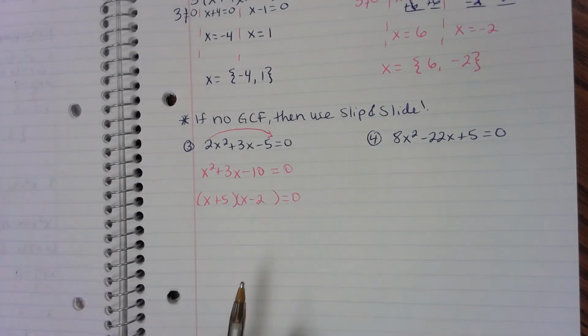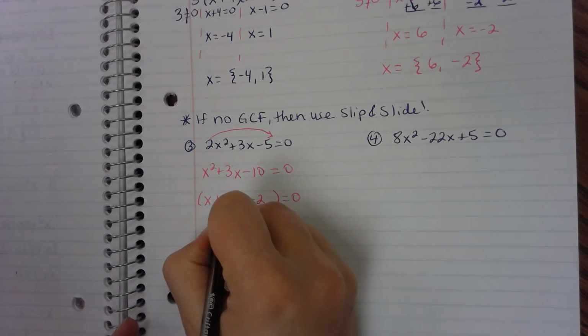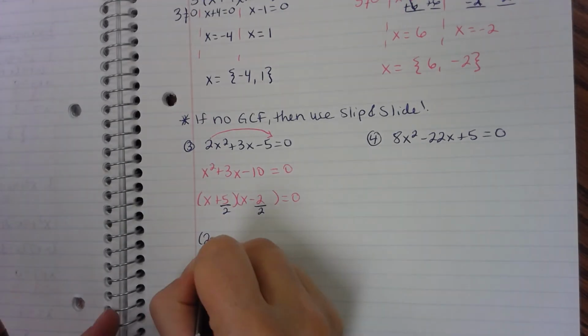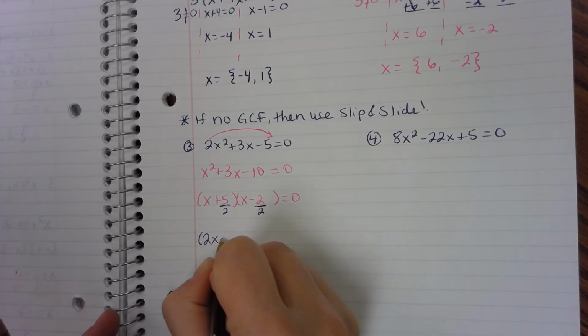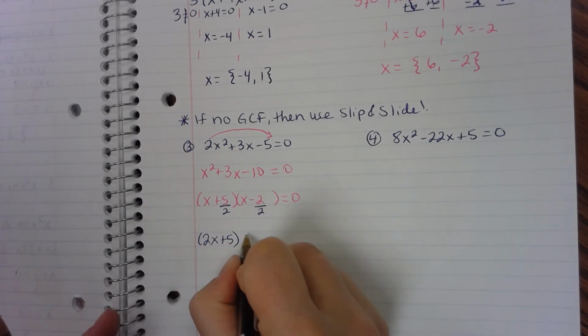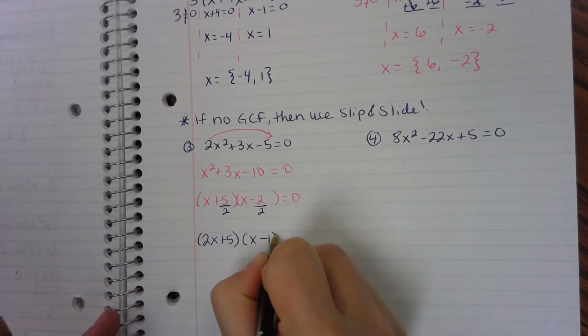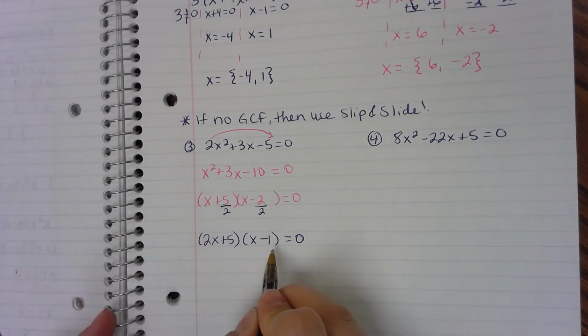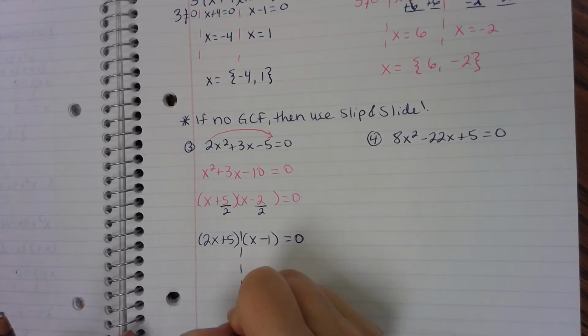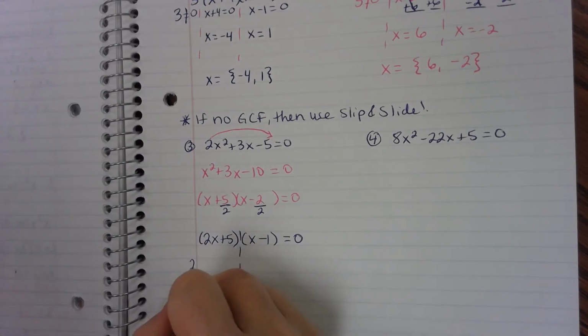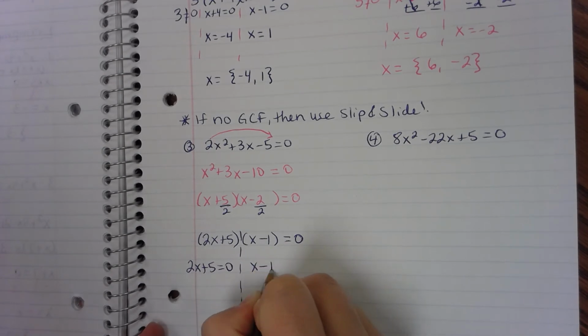But here's where we need to add that 2 that we took out of the problem back in by putting it as a denominator. So when we simplify, we have 2x plus 5, and then we have x minus 1. These are the new equations that we are then going to split and say that 2x plus 5 is equal to 0 and x minus 1 is equal to 0.